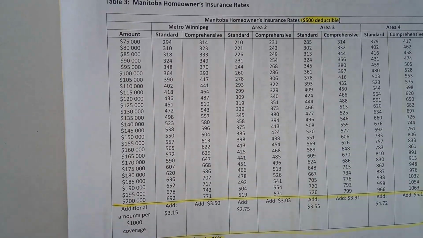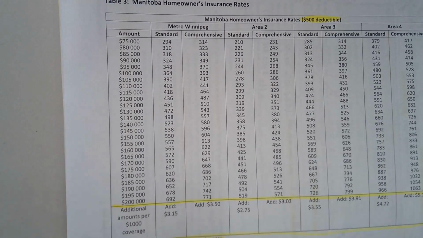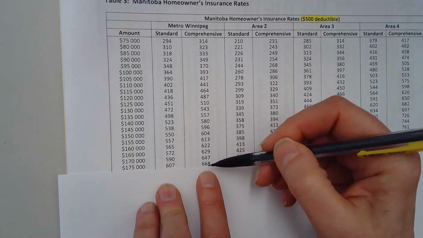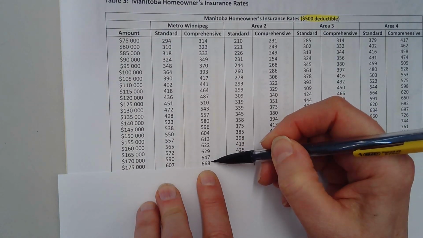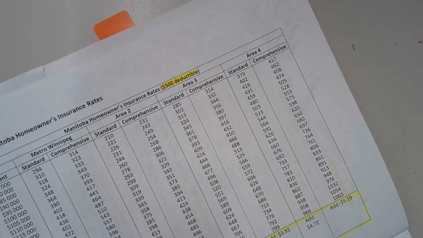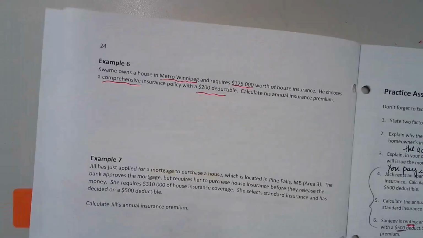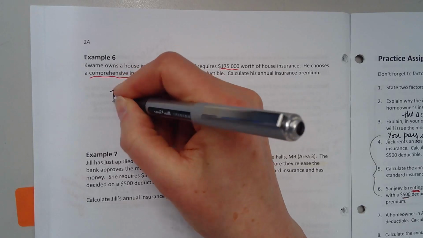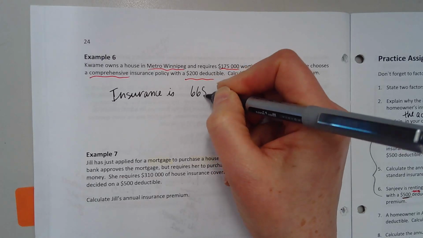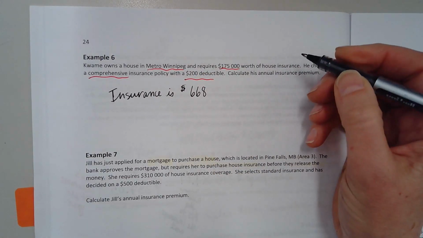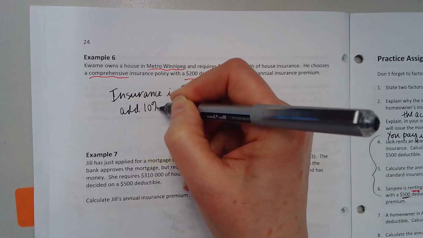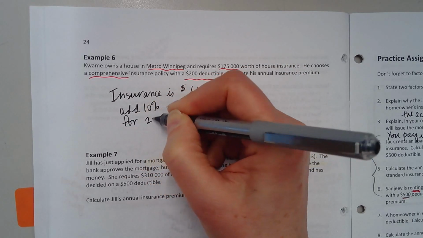Sometimes these charts are hard, right? So you can use a ruler. So I would line up the ruler, 175, yeah. So standard is 607, so comprehensive is 668. So that's my base amount, 668, and I have to add 10% on for the 200 deductible. Okay. So the base amount, the insurance cost, is $668, but add 10% for the 200 deductible.